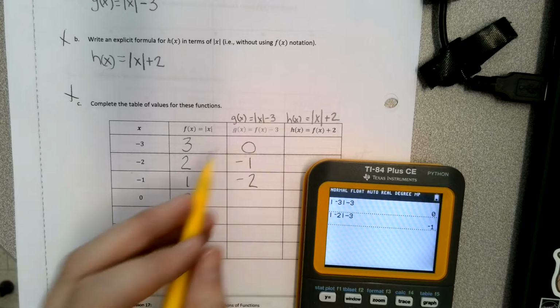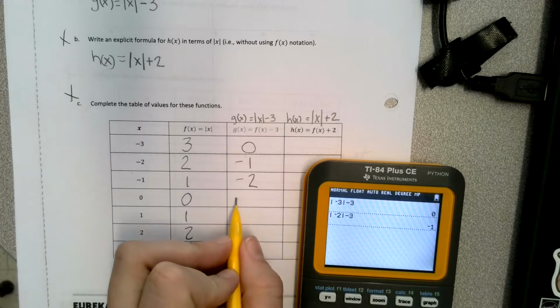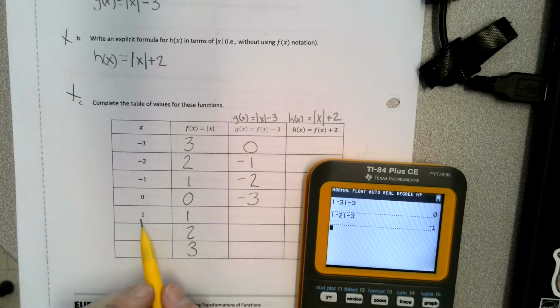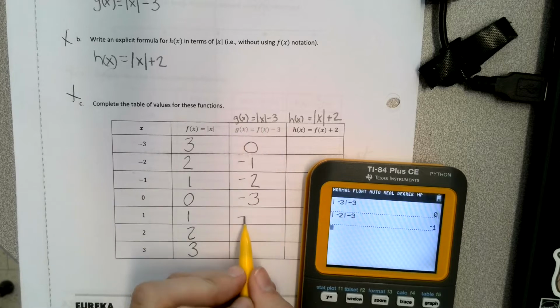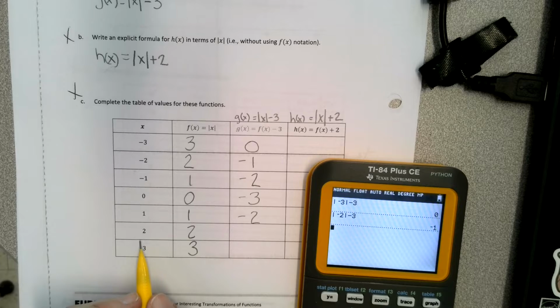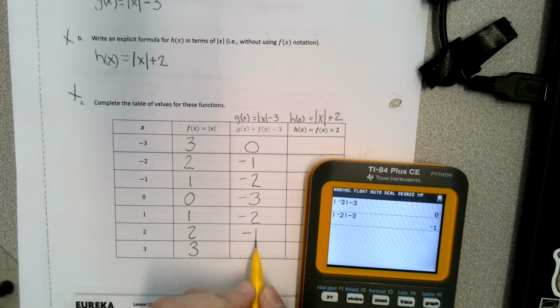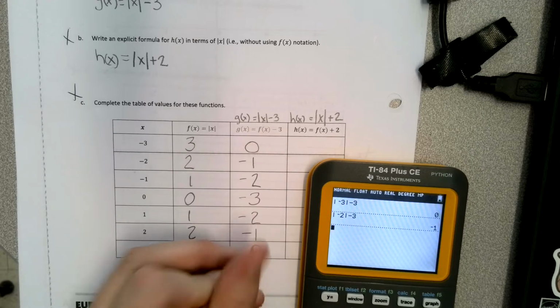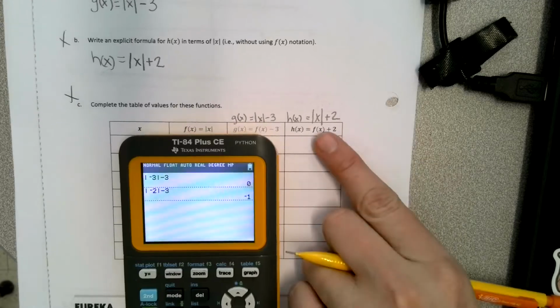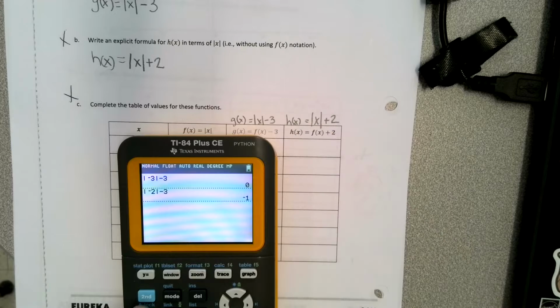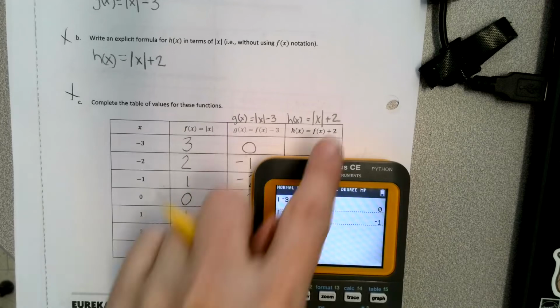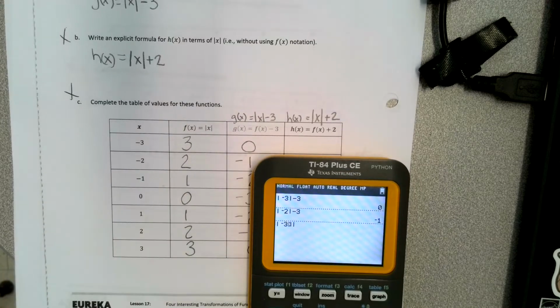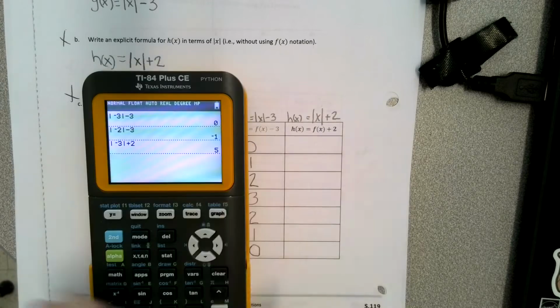I keep doing this same concept: math, num, absolute value, and you put the negative 2 in there. So you type negative 2, arrow out, minus 3, and you keep carrying down this process. You just keep putting them into your calculator. Absolute value of 0 is 0, 0 minus 3 is negative 3. Absolute value of 1, 1 minus 3 is negative 2. Absolute value of 2 is 2, 2 minus 3 is negative 1. And 3, the absolute value of 3 is 3, 3 minus 3 is 0.